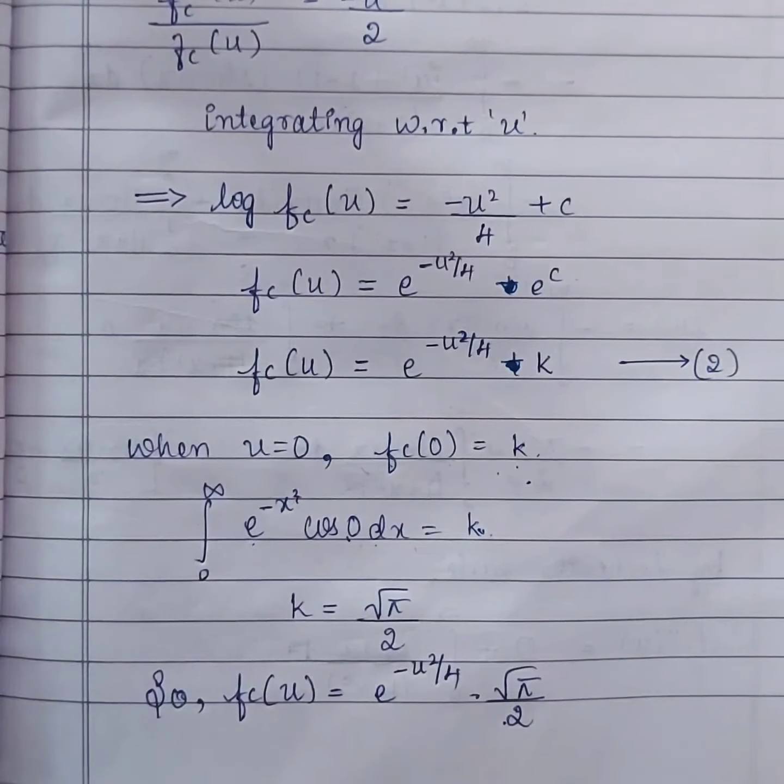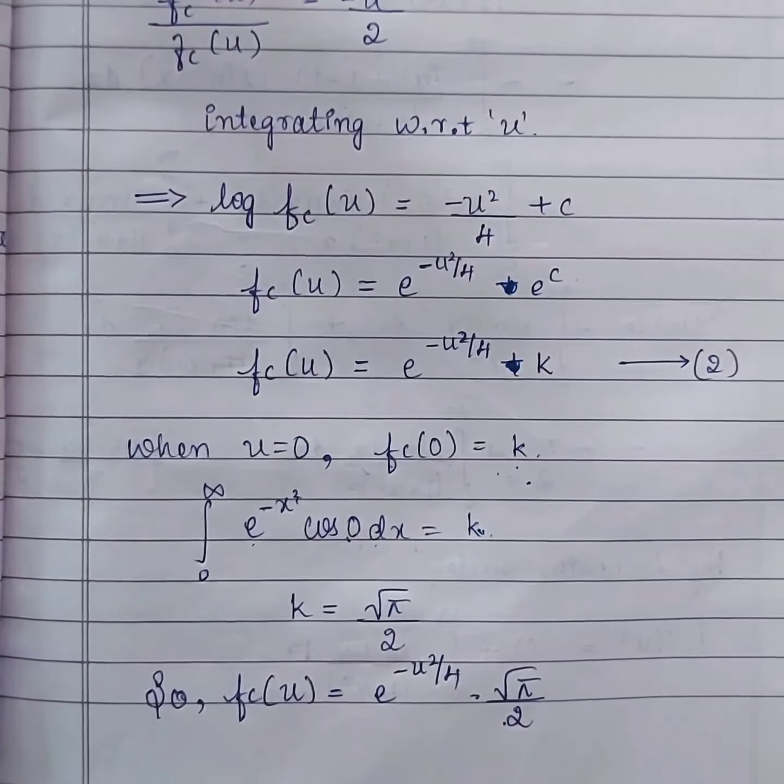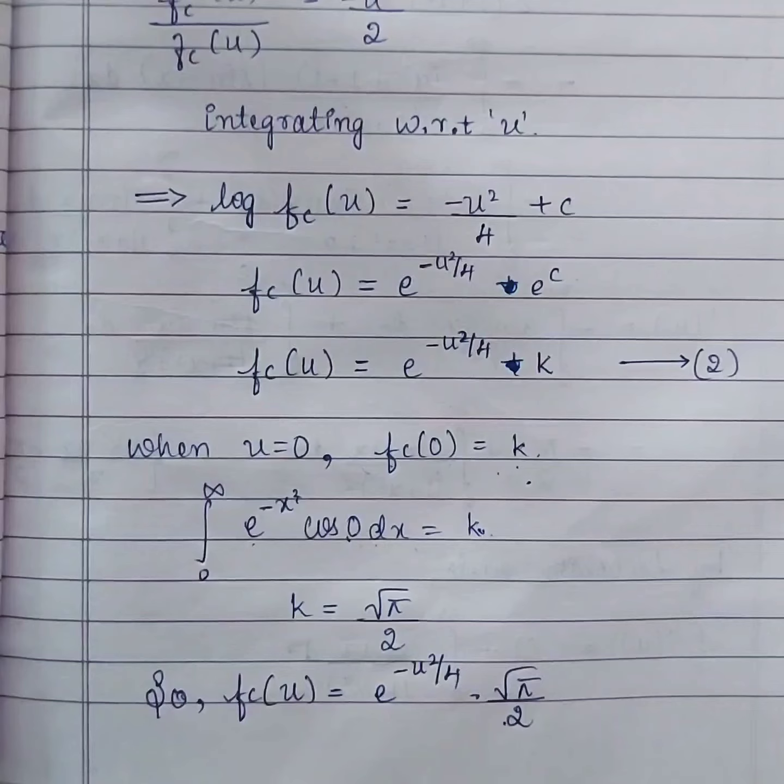So this problem is slightly different. So we are not integrating just like by using regular methods. We are integrating by using Leibniz rule for differentiation under integral sign.